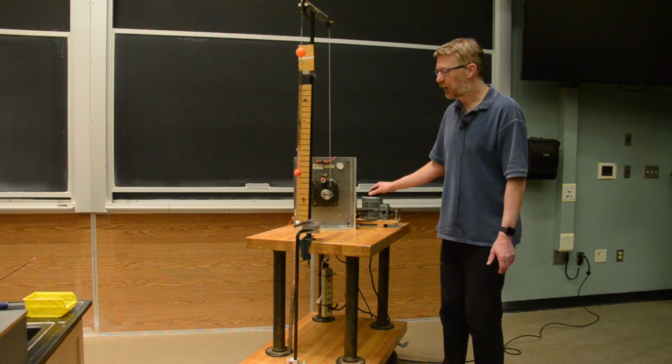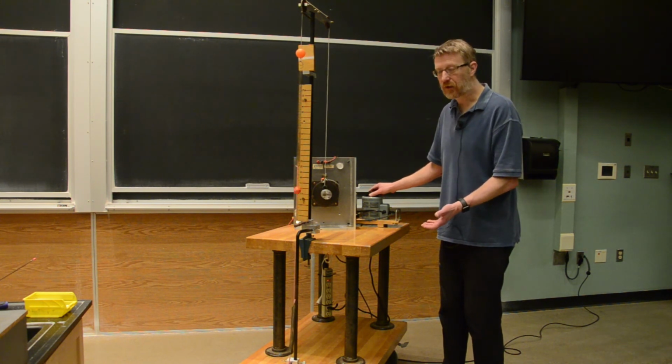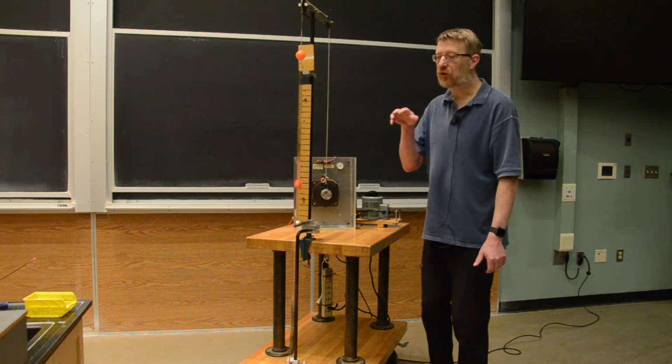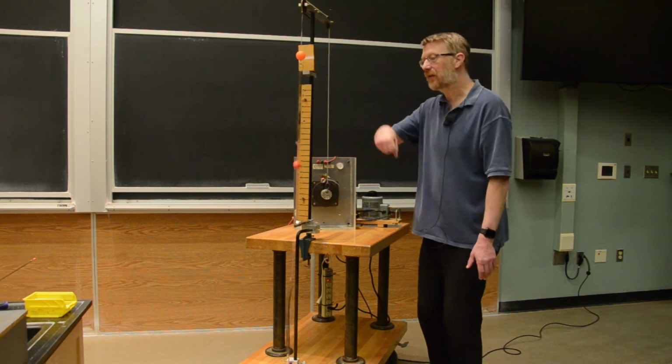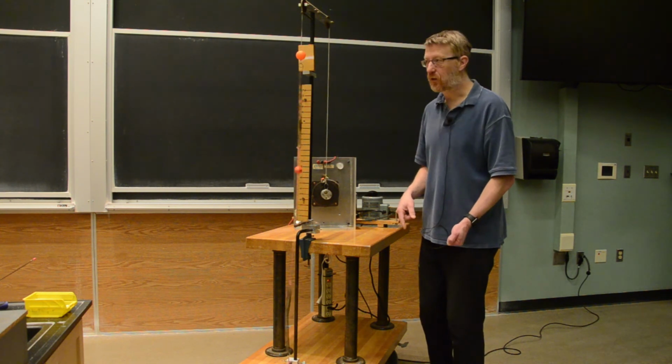You get a really large response from the ball when you drive it at the frequency it wants to go, because at that frequency, every time you push on the ball, it's going the direction you're pushing. Every time you pull on the ball, it's going the direction you're pulling, and you just always add energy to the system.